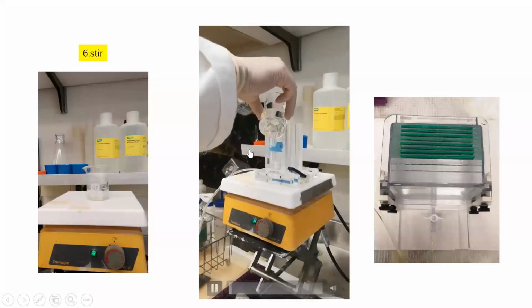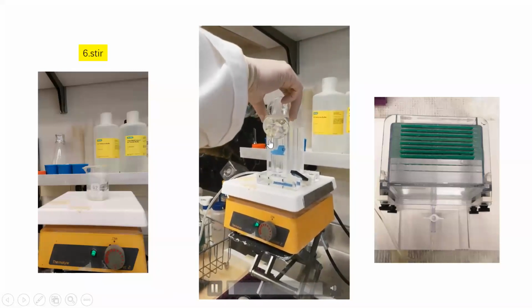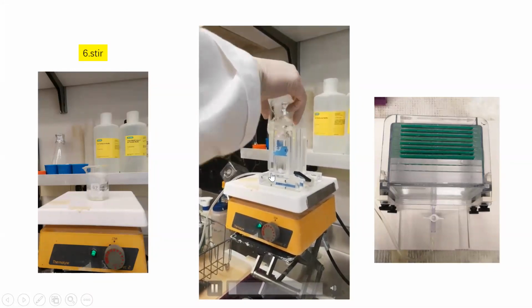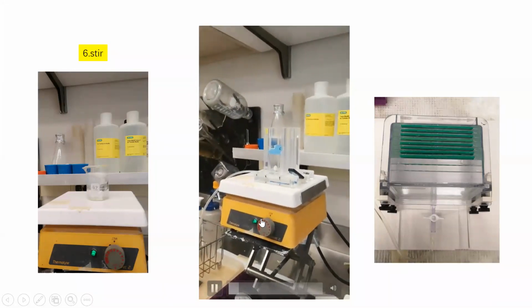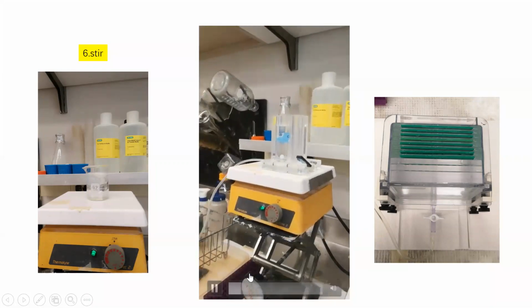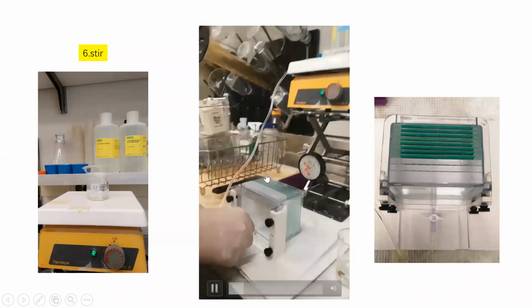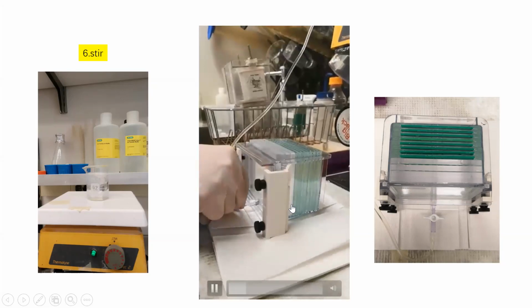You can see that we first pour down the 4% buffer here and open the switch below, and the buffer will go down to the chamber.